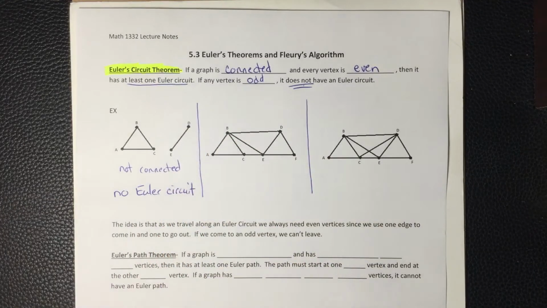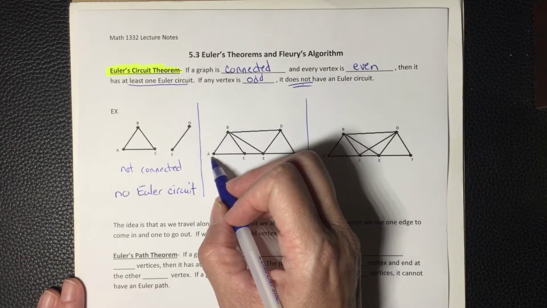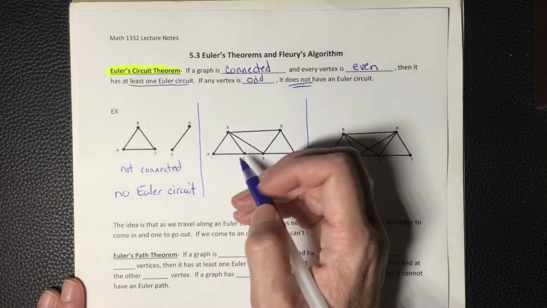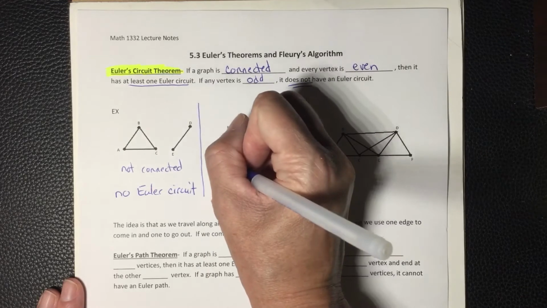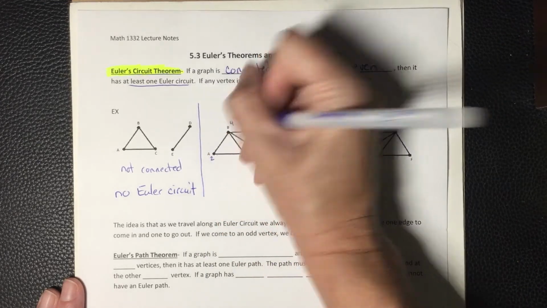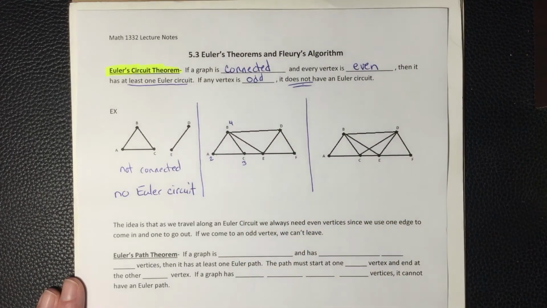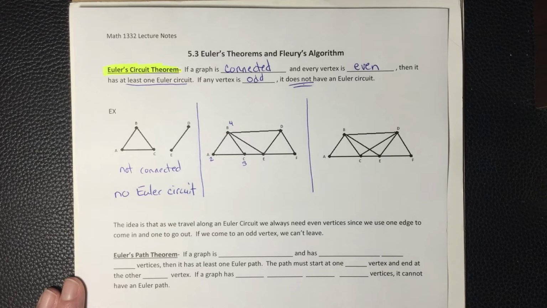Now if we look at our second example, we do see a connected graph. So we want to go through and count to get the degree of each vertex, and I'm just going to write the degree right next to the letter. The degree of A is 2, B is 1, 2, 3, 4. C is 1, 2, 3, and we can keep going or we can stop.